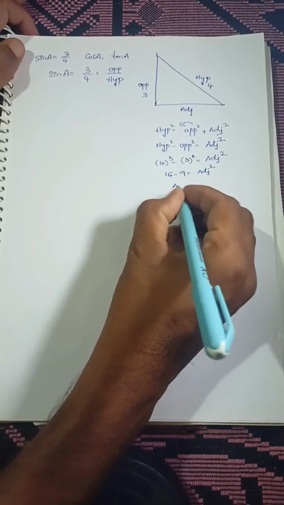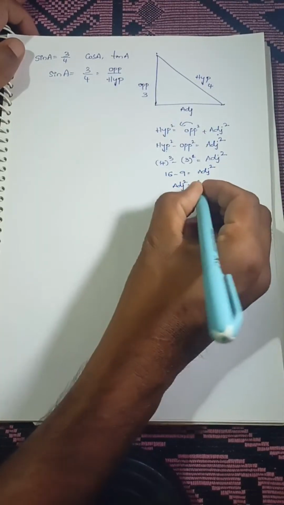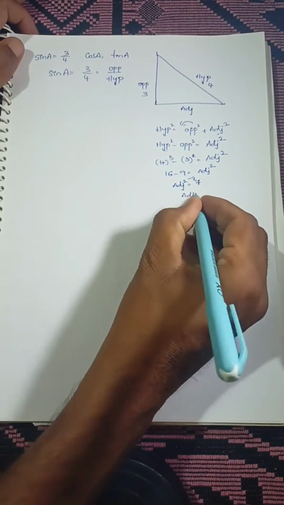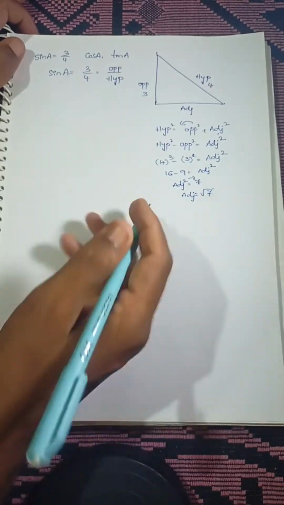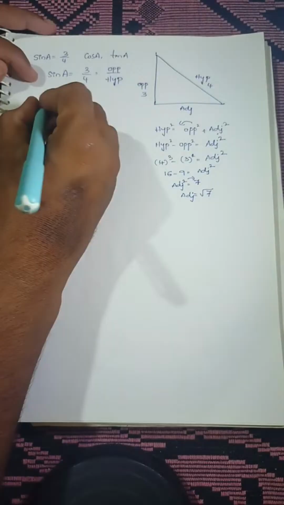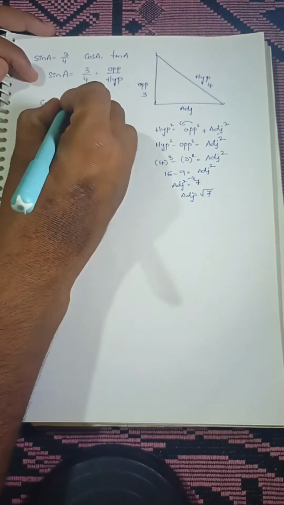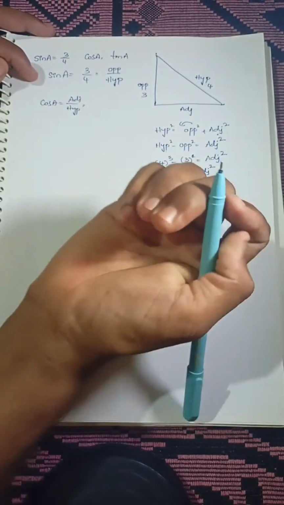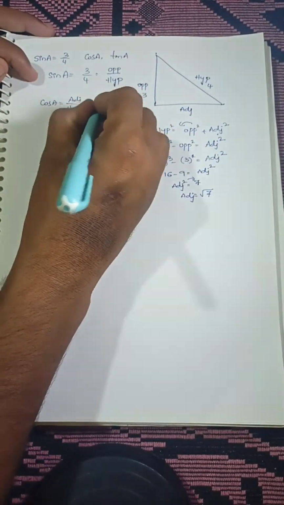Write down in the order. Adjacent square is equal to 7. When the square goes to the right hand side, adjacent value becomes root 7. Now see, we got the adjacent value, we can directly find cos and tan. What is the cos A value? Adjacent by hypotenuse, that is root 7/4.